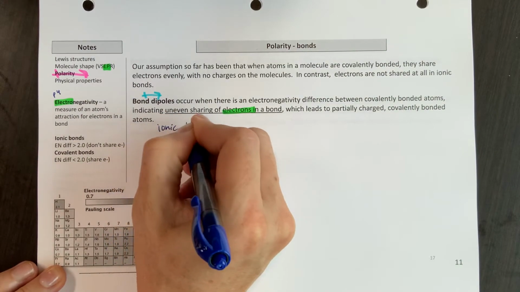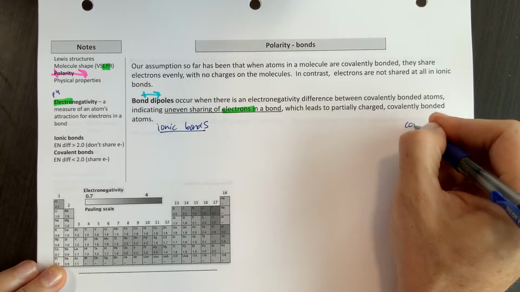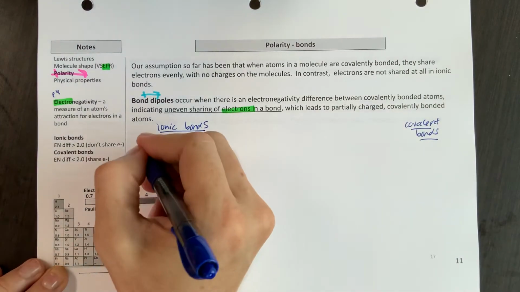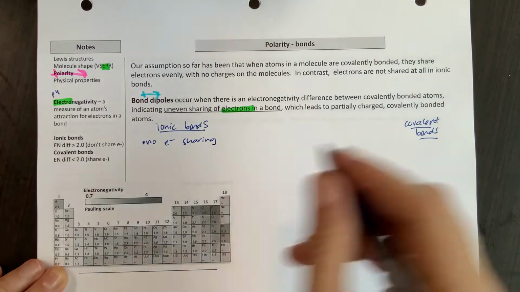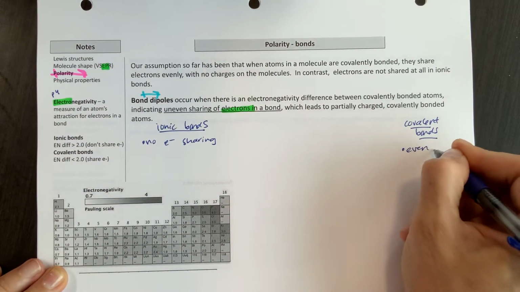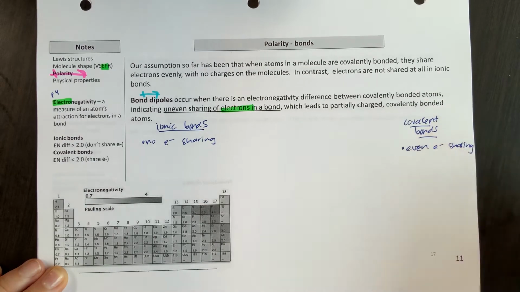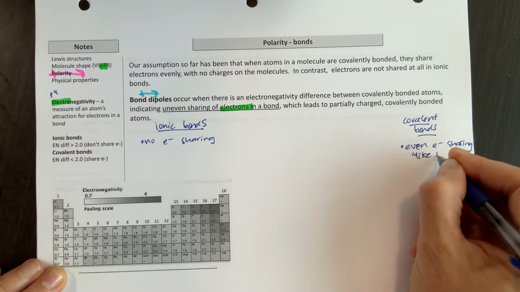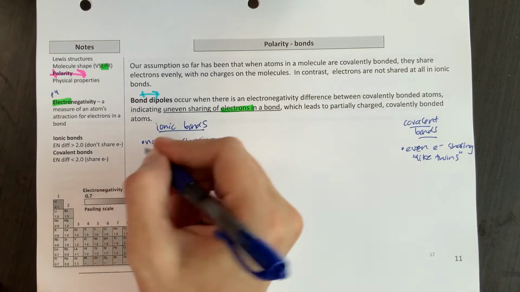If we have ionic bonds, this is what we learned at the beginning. We did a lot of compare and contrast. And covalent bonds. The difference is that with ionic bonds we had no electron sharing, and over here with our covalent bonds, we had even electron sharing. We could think of them as being kind of like twins, evenly sharing. Also, in our ionic bonds, we have whole charges.